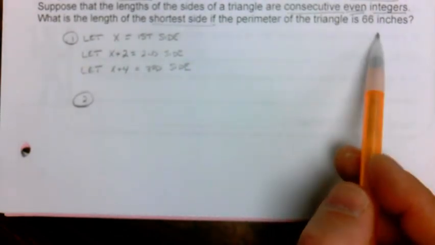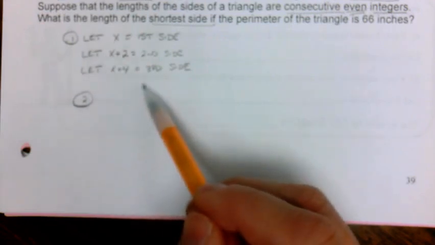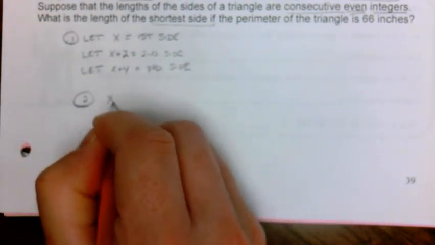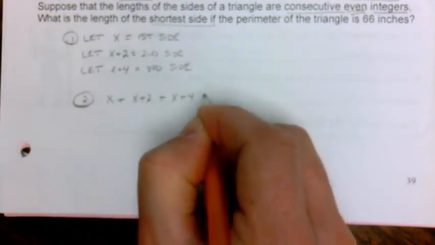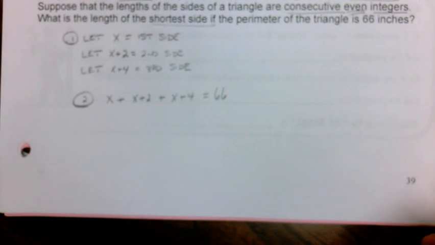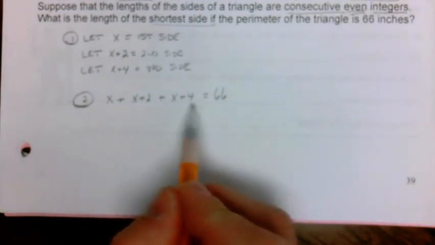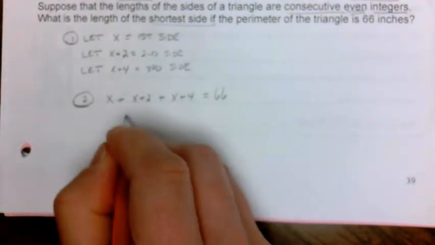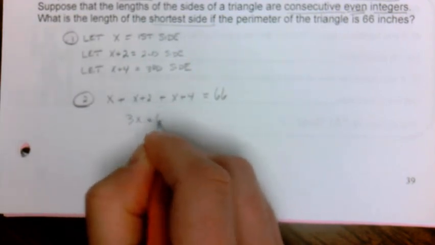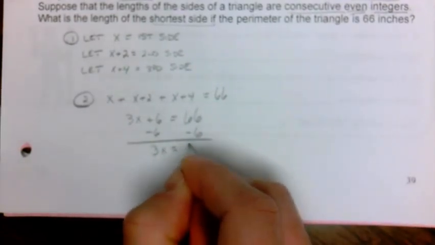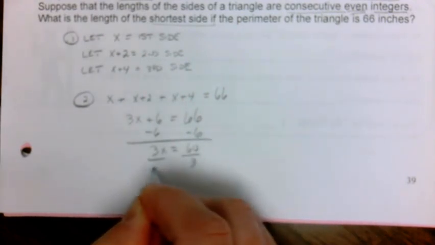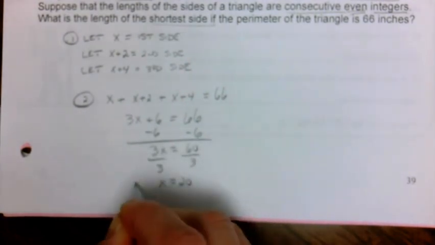Now I'm going to see if I can set the problem up here. All right, well, again, they told me the perimeter of the triangle is 66 inches. And to find the perimeter, I'm just going to add all the sides together. So the first side, X, plus the second side, X plus 2, plus the third side, X plus 4, all adds up to the perimeter of 66 inches. Let's simplify the left. X plus X plus X is 3X, and 2 plus 4 is 6. 3X plus 6 equals 66. Subtract 6 on each side, so 3X is equal to 60. And then if you divide each side by 3, then X is going to equal 20.